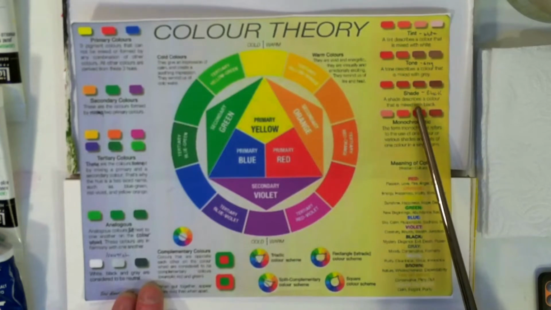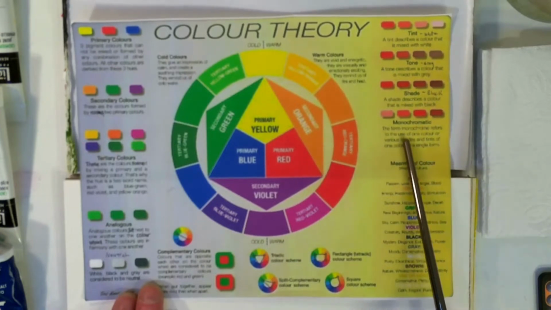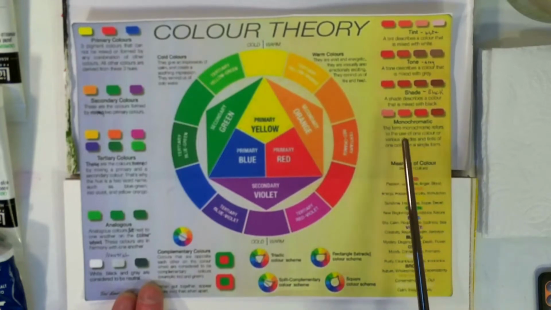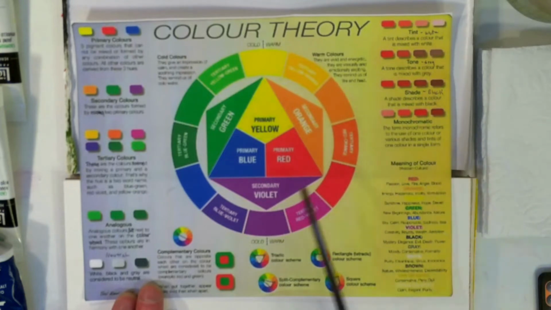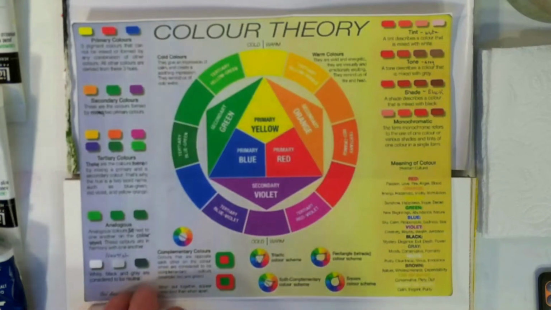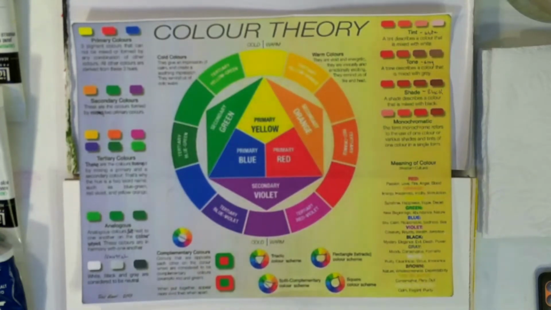And a shade is when you add black. Monochromatic is any one color that's used in various shades or tints. Like the painting I did of the winter scene that was all blue. Pretty much all blue and white. That would have been considered monochromatic.